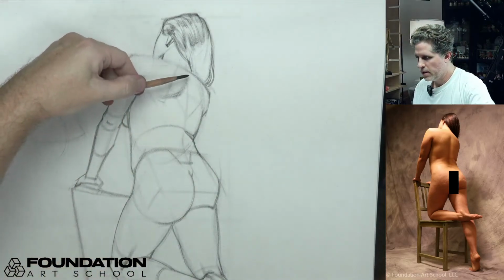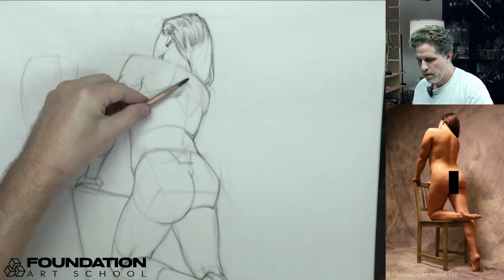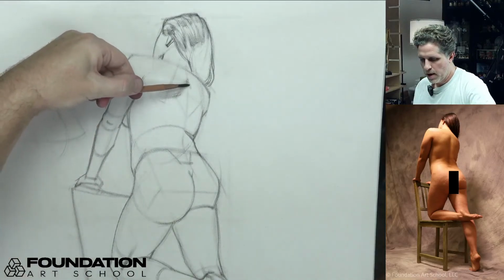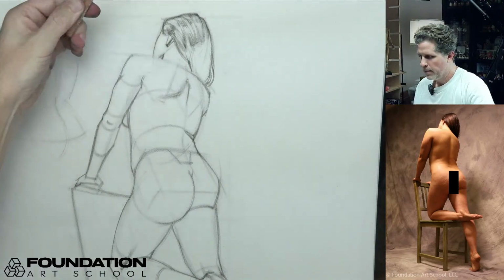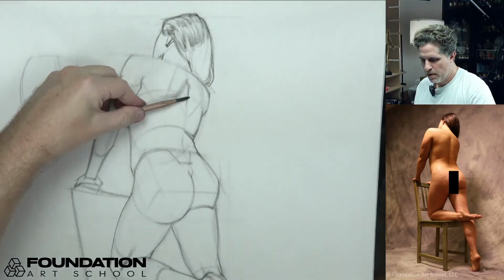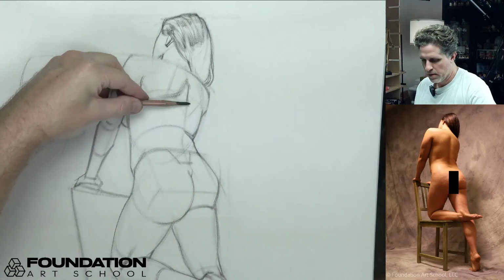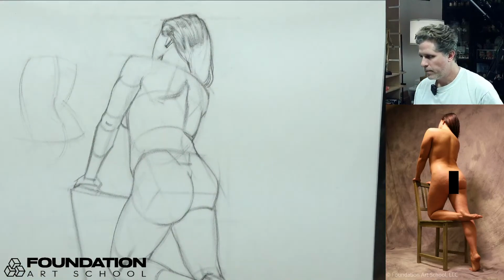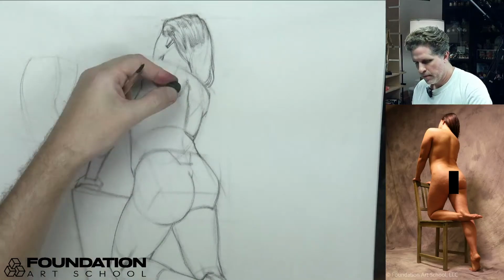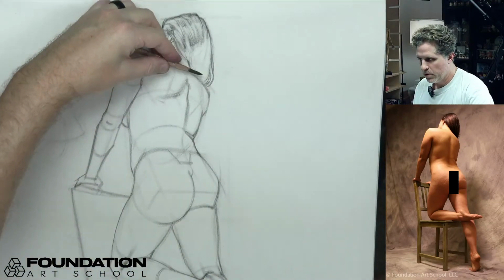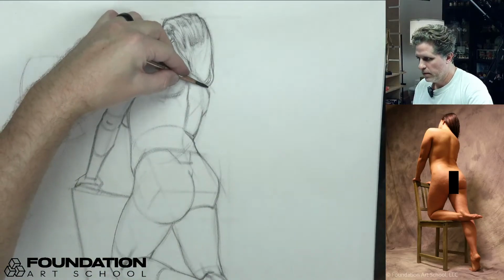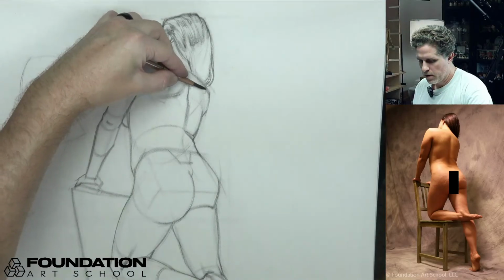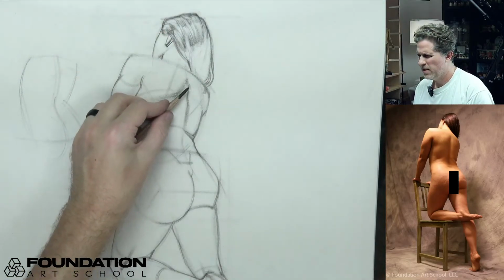And on the back side here, I'm going to go more with a harder type edge to show where that form's kind of stopping, and then it's going to soften up here as it works its way down. On this side, we're just picking up a little bit of shadow across the trapezius maybe.